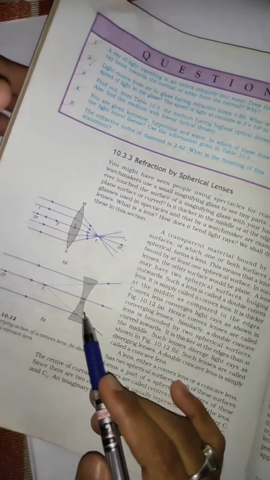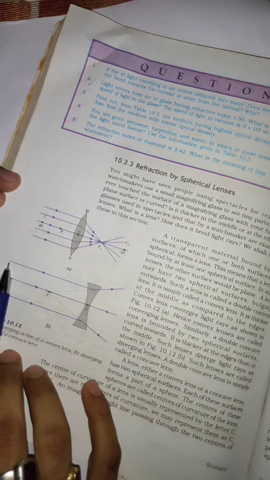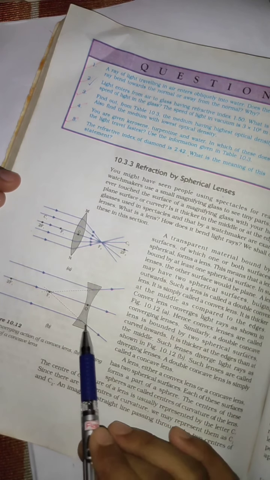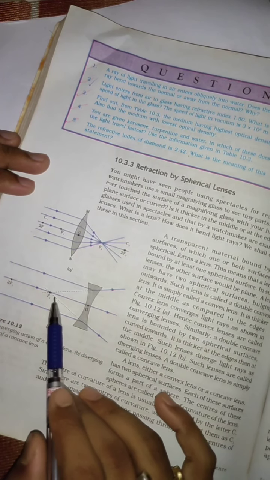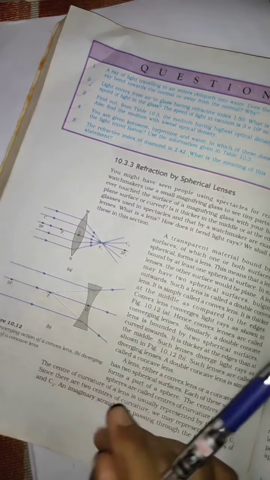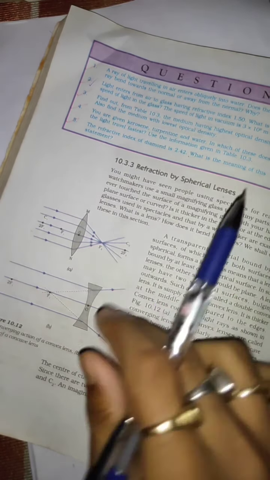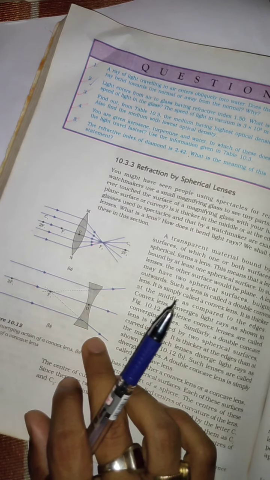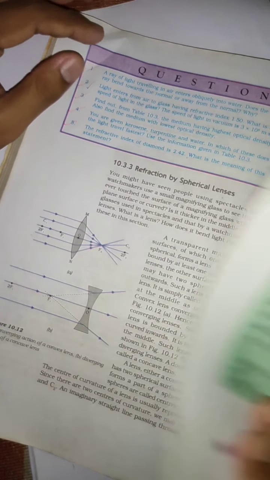Similarly, the concave lens also has an optical center and focus like the convex lens, and when the rays come parallel to the principal axis, after refraction they are diverging. All rays are diverging, and when extended backward, they meet at the focus. As the rays are diverging after refraction from a concave lens, this concave lens is also called the diverging lens, in other words. Alright, so converging lens and diverging lens, this you must remember.